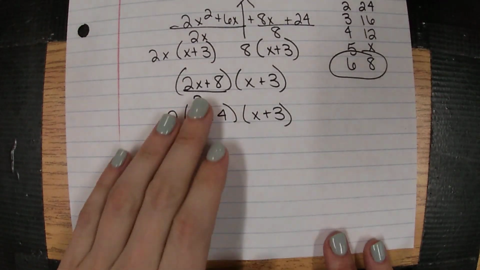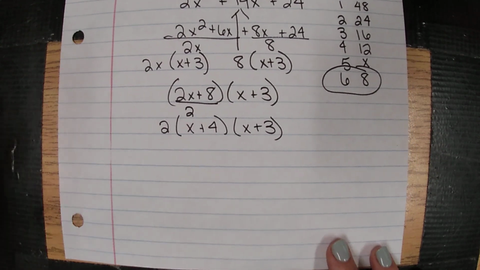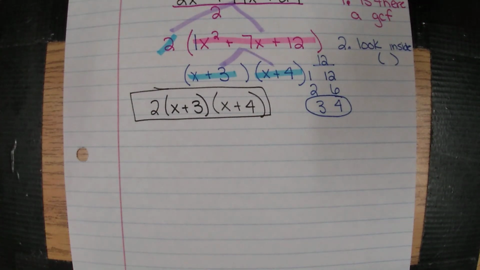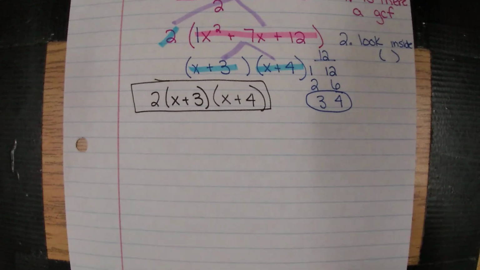Okay, so you can always catch that GCF at the end, but if you factor out the GCF at the beginning, life is so much happier and easier. Okay, and so this is our final answer. Okay, so let's look at another one.